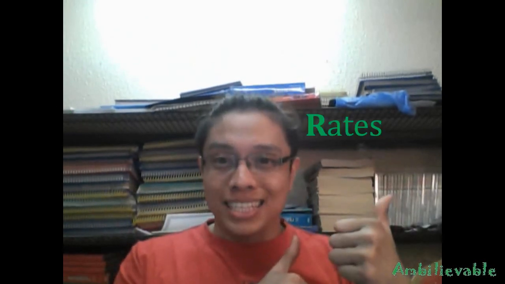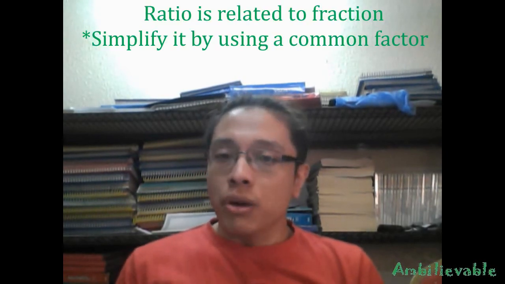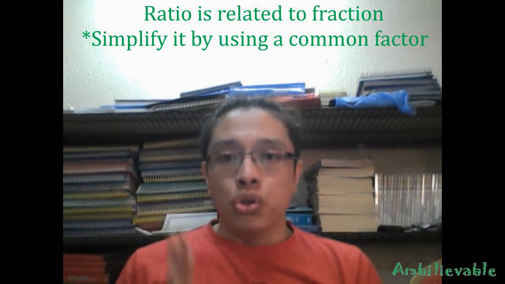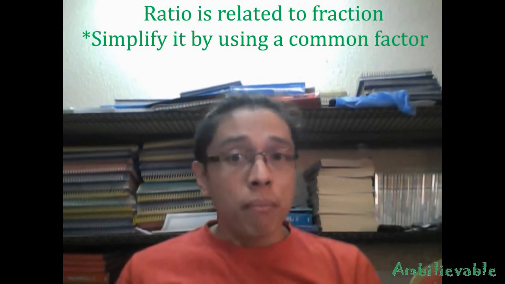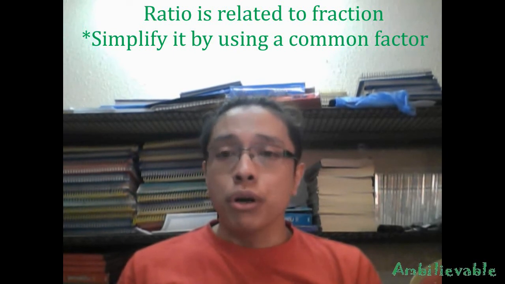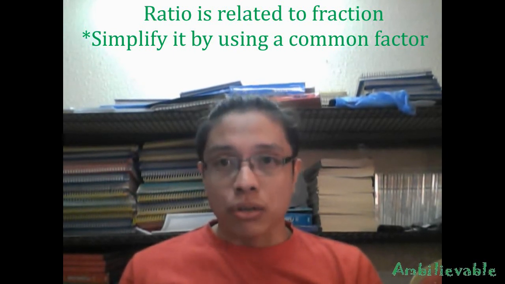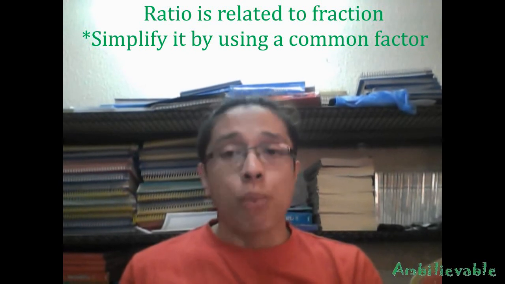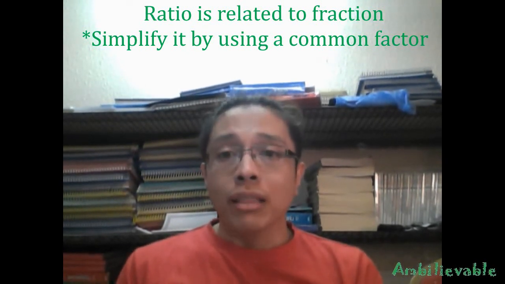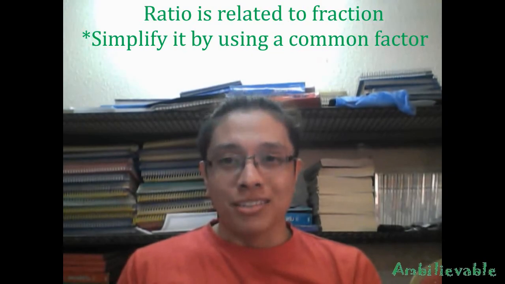Hello grade 6, this is Teacher Edwin. In today's lesson we will discuss ratio and rates. You have to remember that in solving ratio, ratio is related to fraction. So what is very important is that you should know how to simplify the number. You have to simplify the number by using a common factor. That's the technique. You have to get a common factor in order to find the simplified form of your ratio.